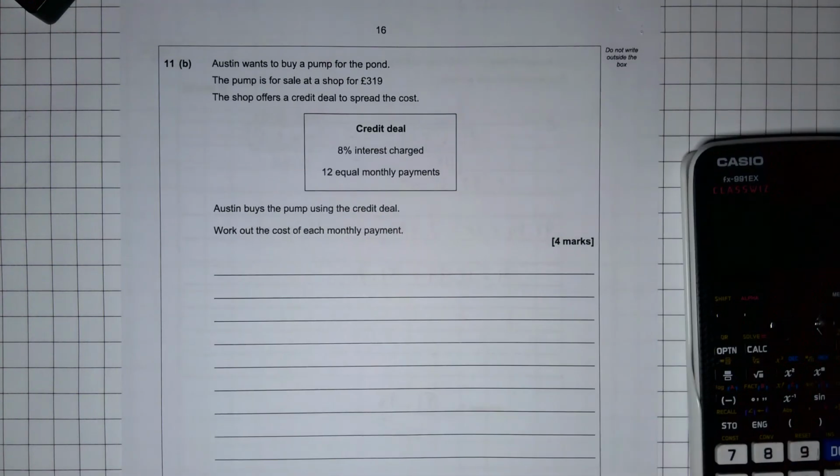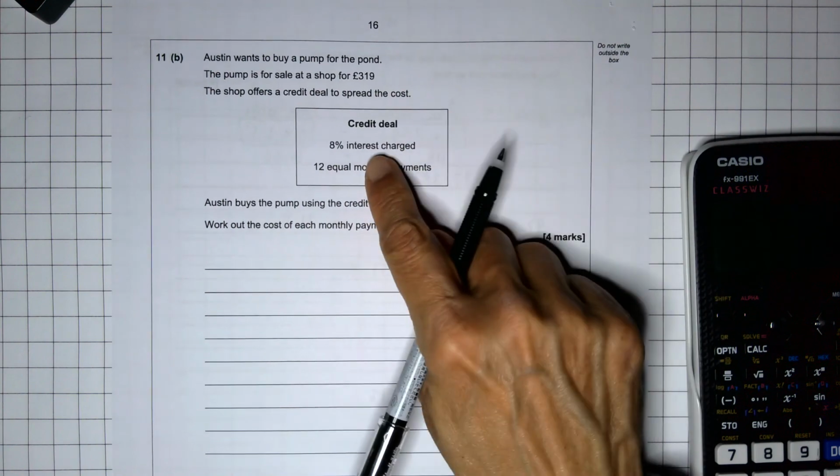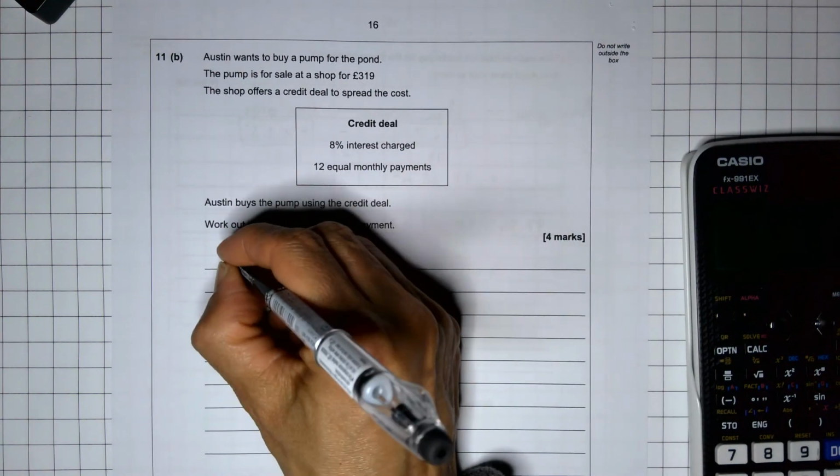11B says Austin wants to buy a pump for the pond. The pump is on sale at £319. The shop offers a credit deal to spread the cost. Credit deal, 8% interest charged and paid over 12 equal monthly payments. Austin buys a pump using the credit deal. Work out the cost of the payment. So in this case we need to know how much he's going to pay. So he's going to pay 8%.